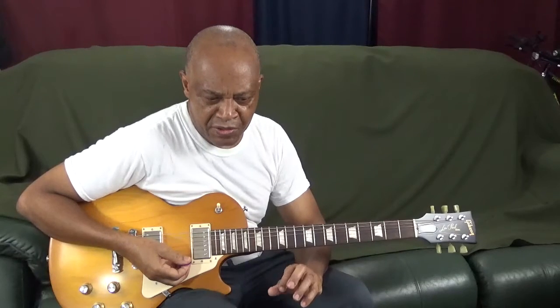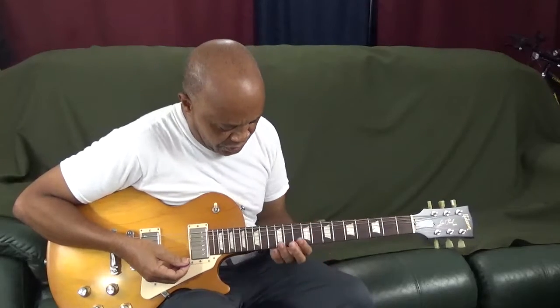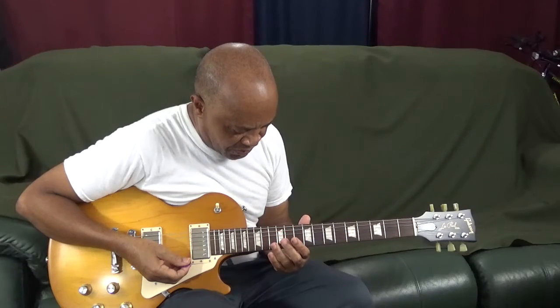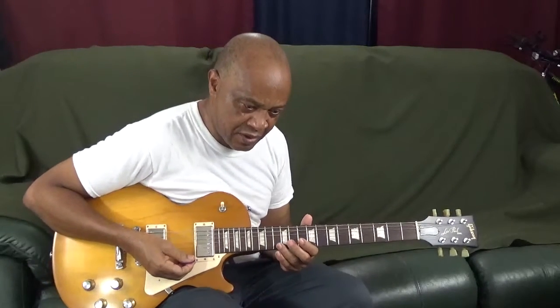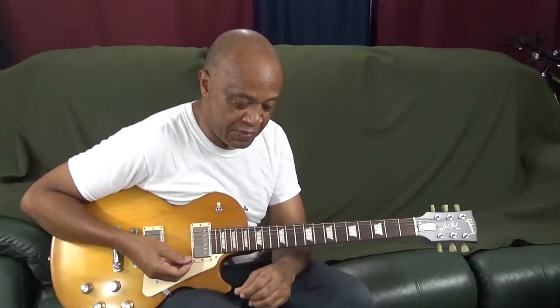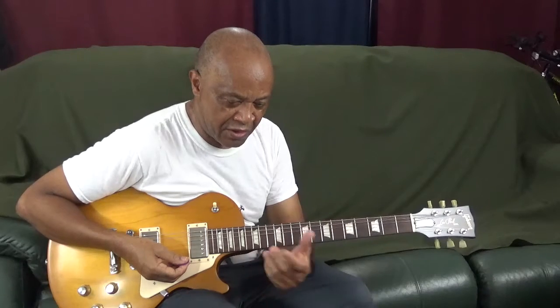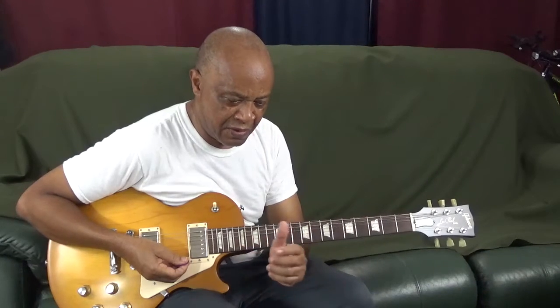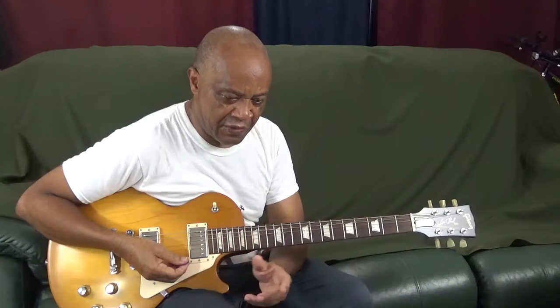What I meant to say is the highest note in the shape determines which position I'm playing in. So in this shape, for the F major pentatonic scale, the highest note played on the first string in this shape is F.